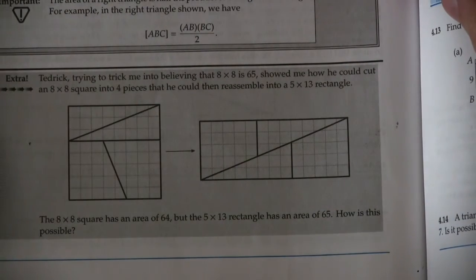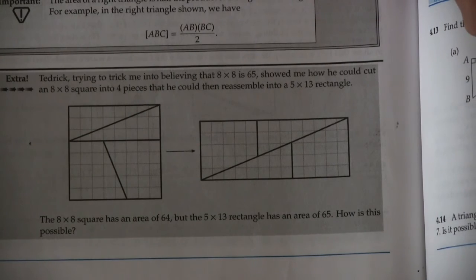That's an 8 by 8 square. That's a 5 by 13 rectangle. How does this even work? Wow.